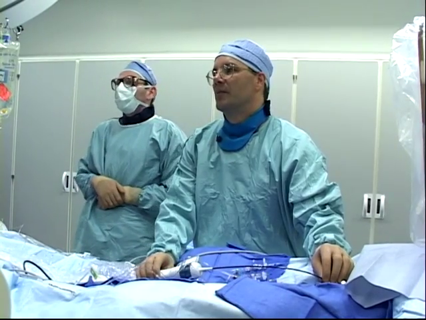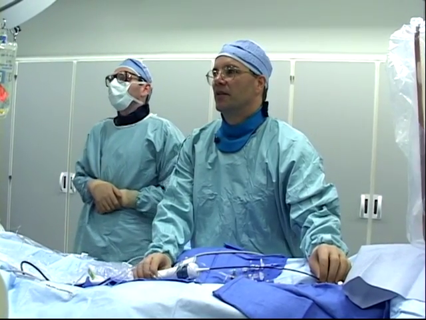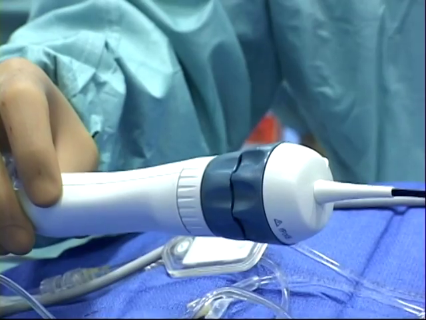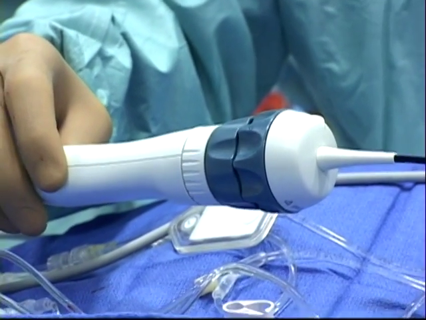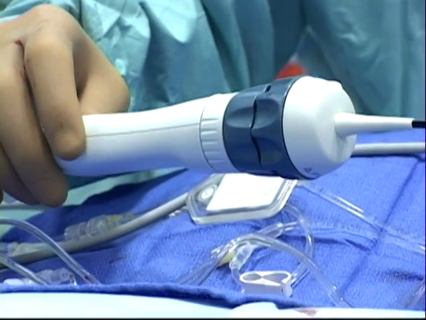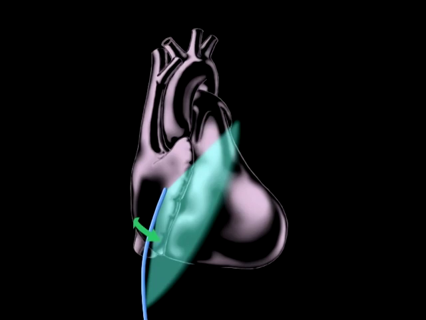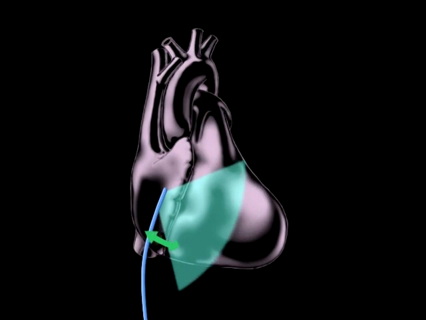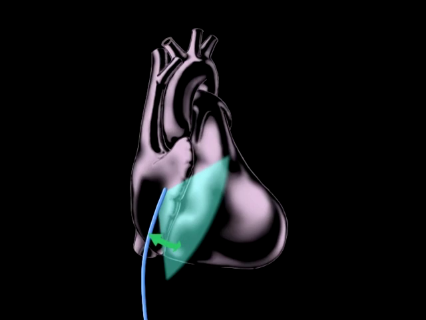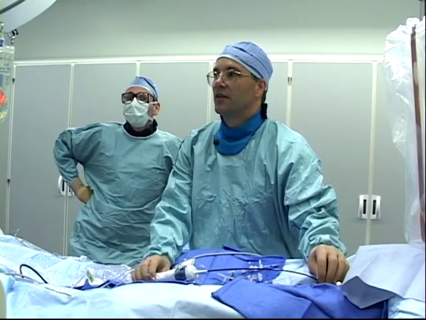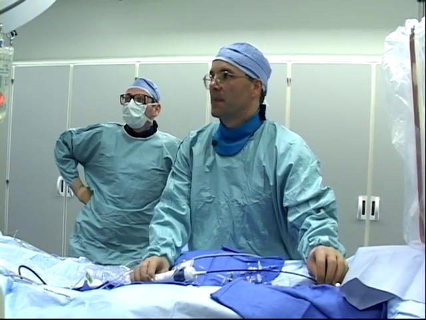One thing that's very important in manipulating the catheter is very subtle movements in the clockwise and counterclockwise direction, with the idea that you're directing a very large imaging plane from the tip of the catheter. So very subtle movements move it through space in a big direction.